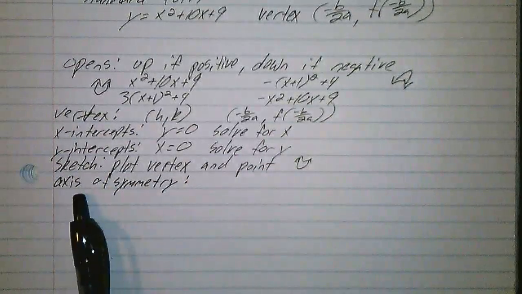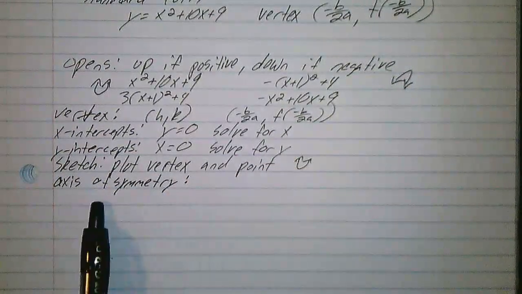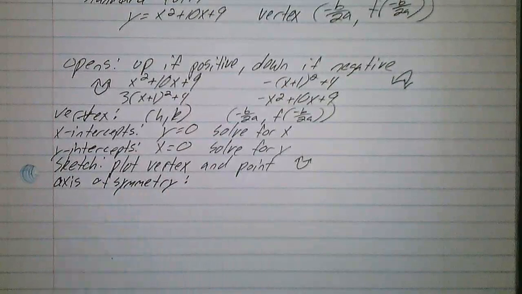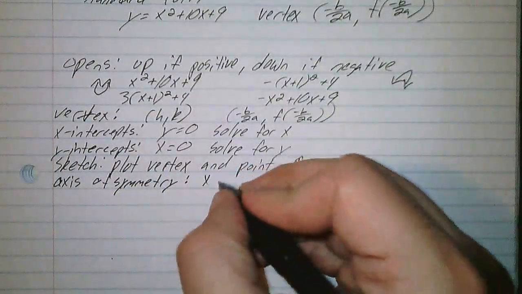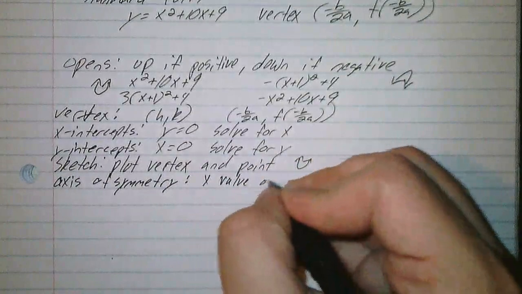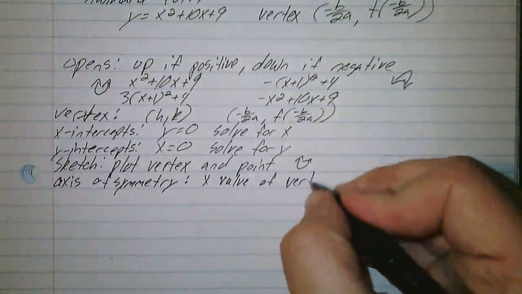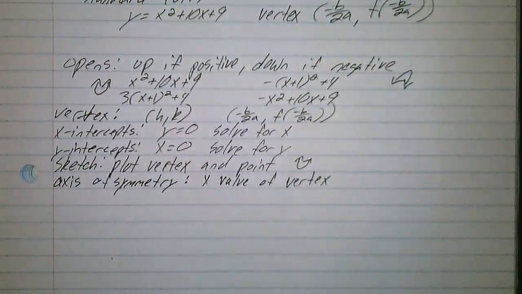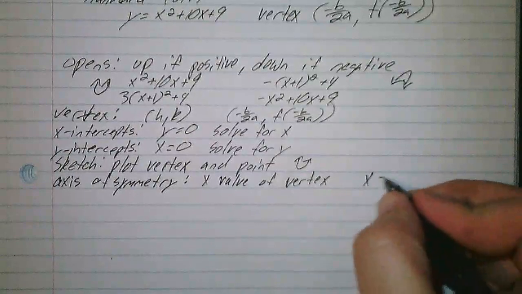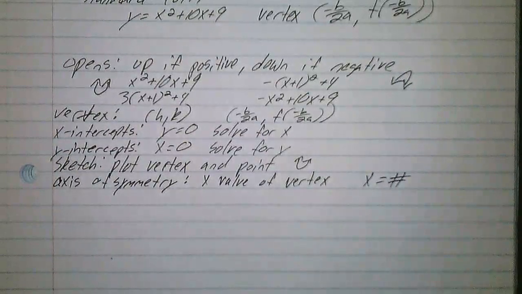This is like the easy part of these problems, because the axis of symmetry is just the x value of the vertex. It is always written in the form of x equals a number.